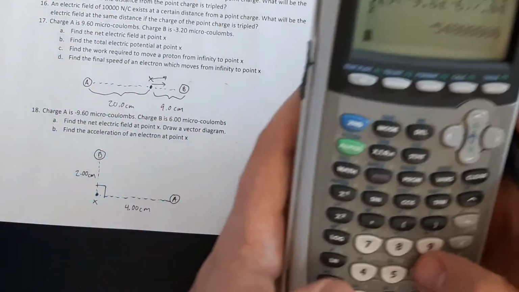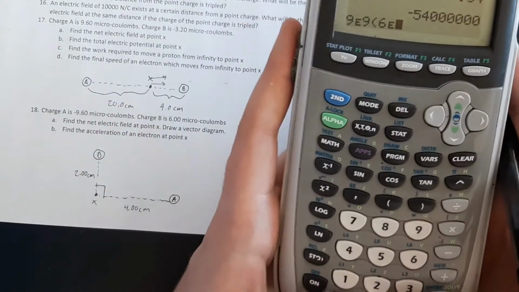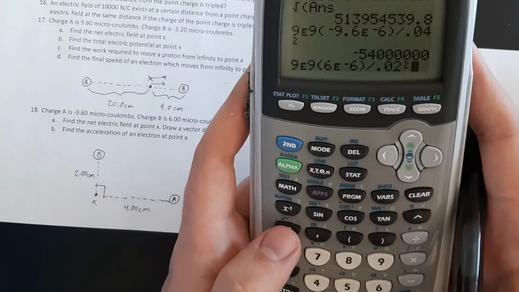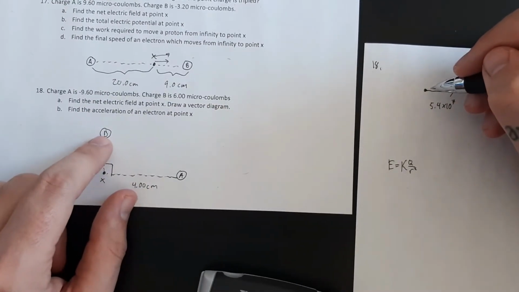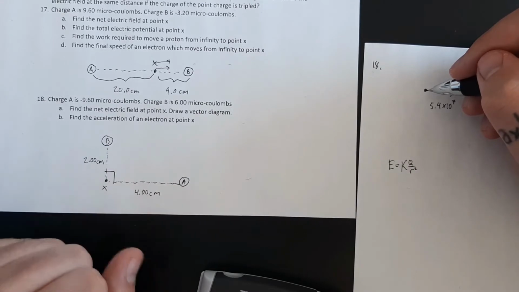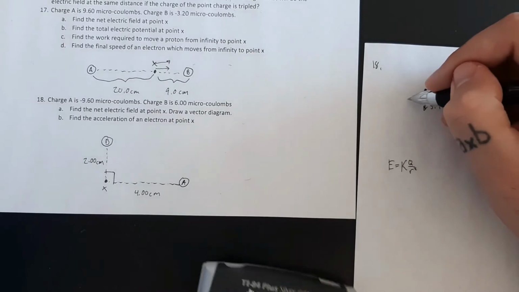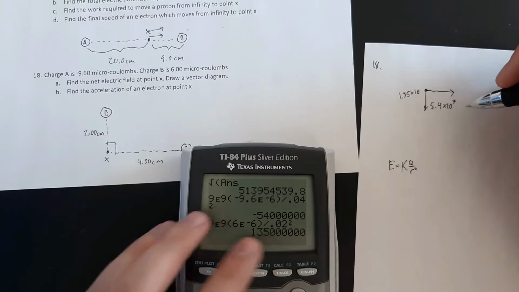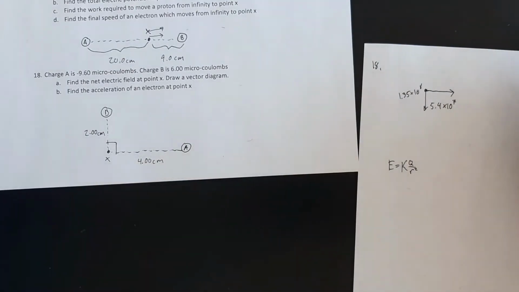Our other field, using 9 times 10 to the 9th, times our other charge, which was 6 times 10 to the negative 6th, divided by our distance there of 0.02 squared. Okay, so this one, because it is a positive charge, it will be repelling things away from it. So this one will be pointing downward. Okay, so for this one, we've got 1.35 times 10 to the 8th. So clearly not to scale. There we go. So we've got our 2 vectors there.